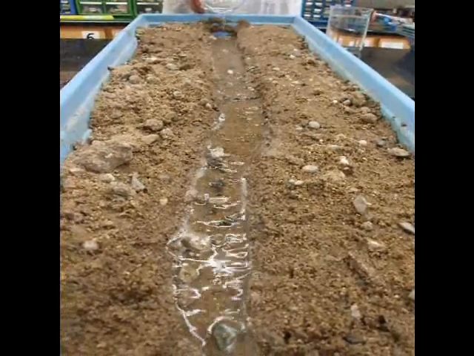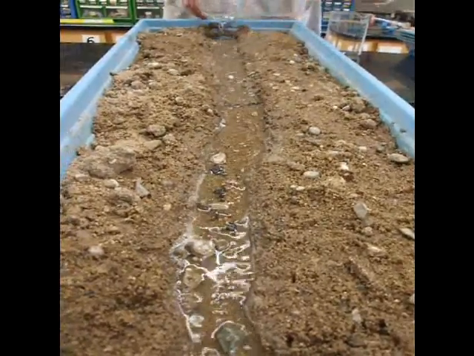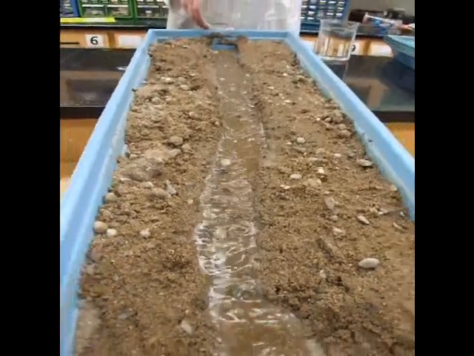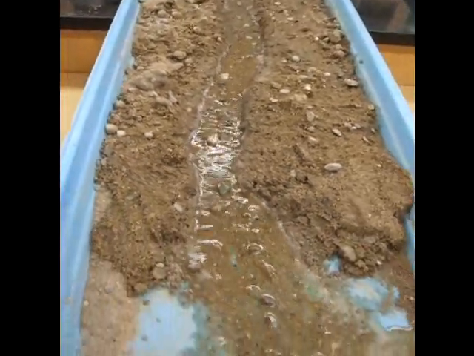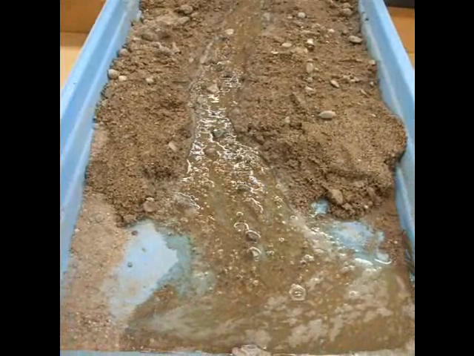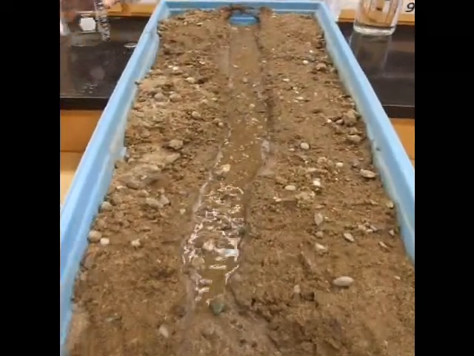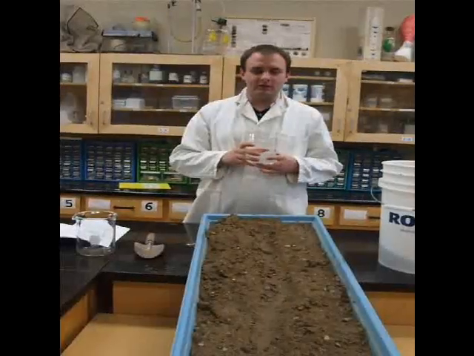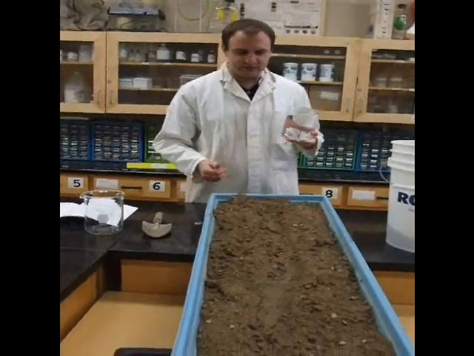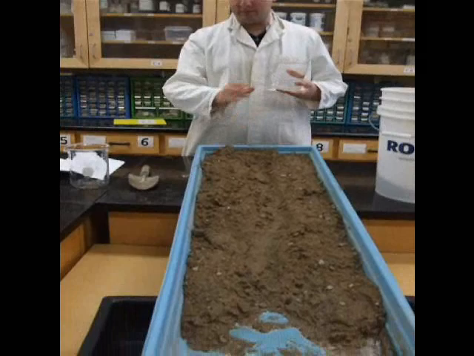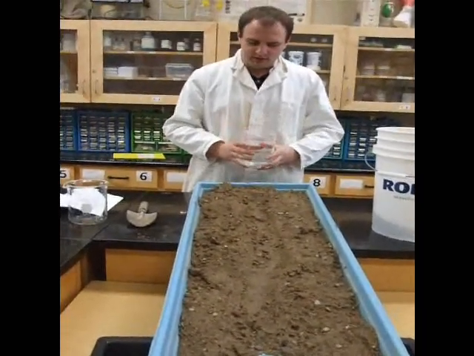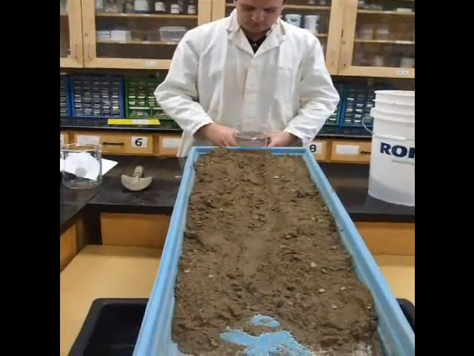If you look at the stream shape, you can notice that obviously some of the soil is being eroded. And we are done with our 1 liter. Okay, now we're going to look at some faster moving water in the same shape of riverbed. So let's check it out.